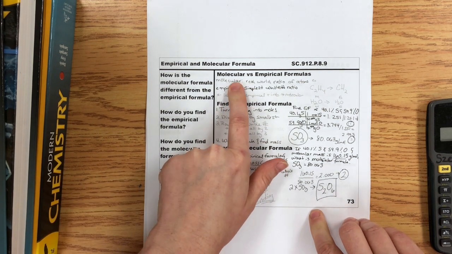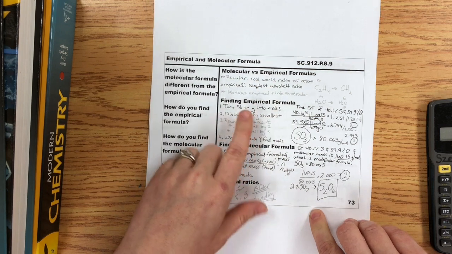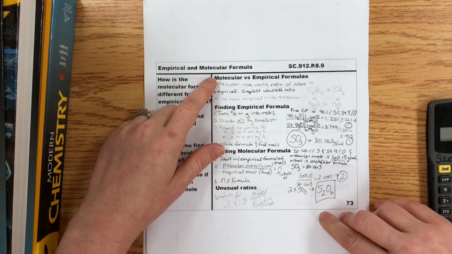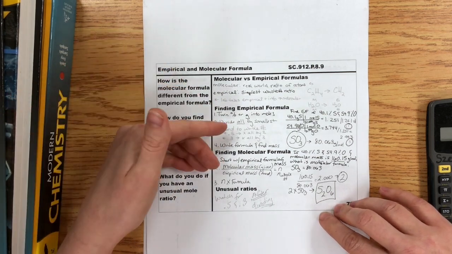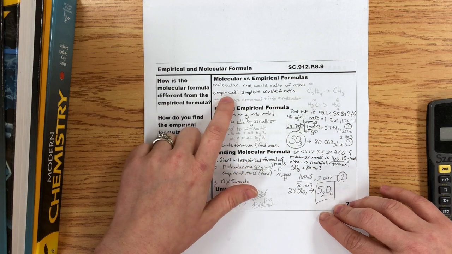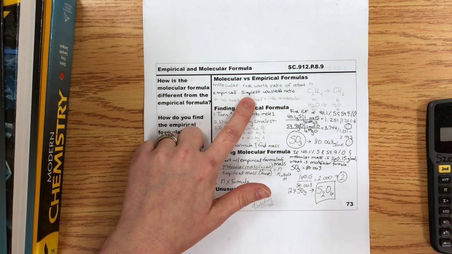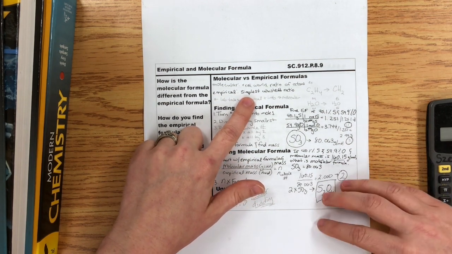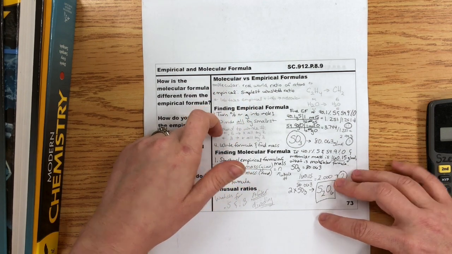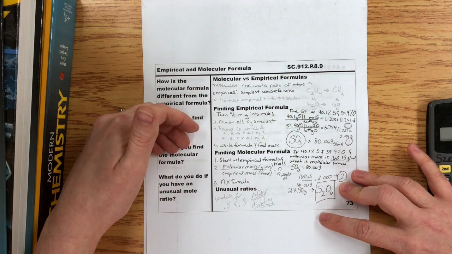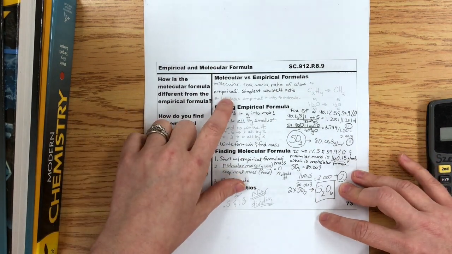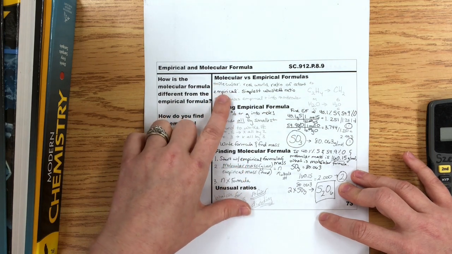So the first thing we have to understand is the difference between the molecular and empirical formula. The molecular formula is the real-world ratio of atoms. So for example, for H2O, there would be 2 H's to every 1 O. That's the real-world ratio. The empirical formula takes the simplified version of that. So it's the simplest whole number ratio. So we really have to think in terms of fractions. If I have 2 over 4, can that be simplified? Yeah, to 1 over 2. And so we use that concept in order to take the molecular formula and get an empirical formula.